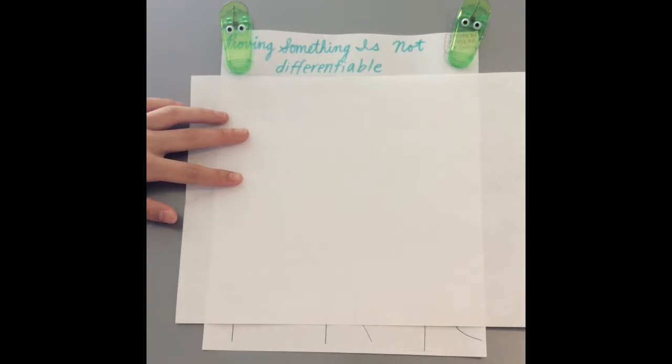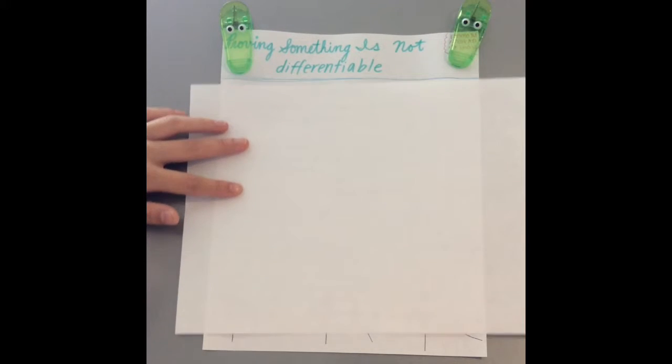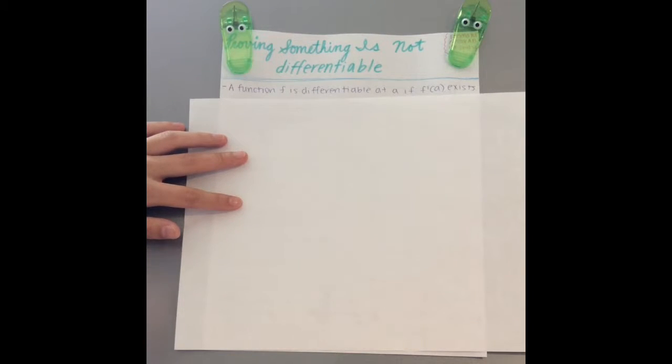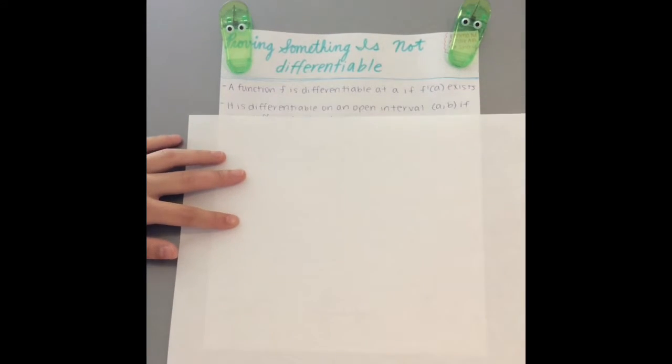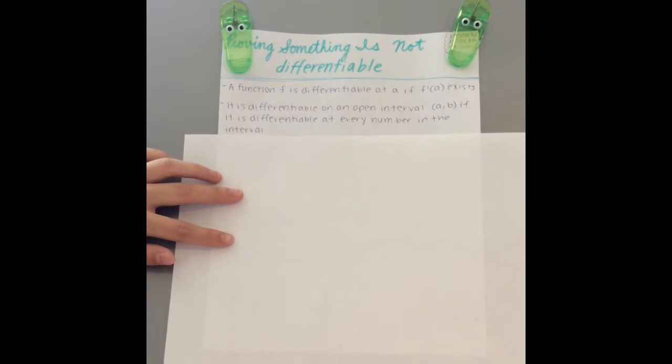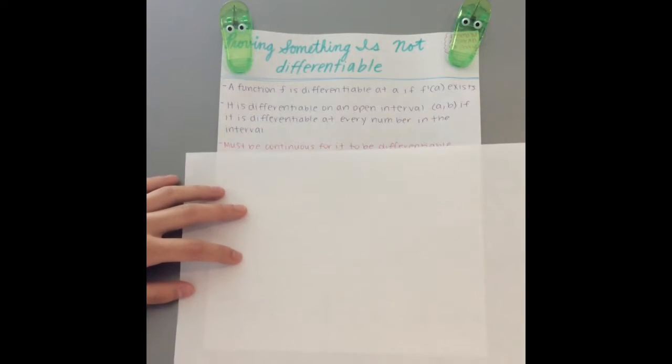Hi, my name is Emma, and the topic I'm going to be teaching you guys today is proving something is not differentiable. So first off, a function f is differentiable at a if f prime of a, or the derivative of a, exists. It is differentiable on an open interval (a, b) if it is differentiable at every number in that interval. Okay, so for a function to be differentiable, it must also be continuous.